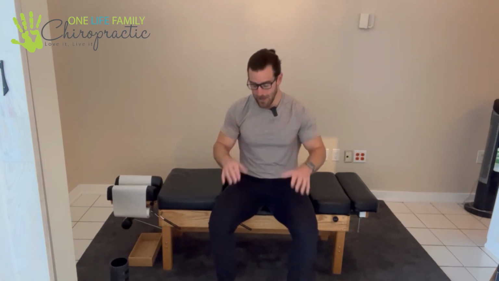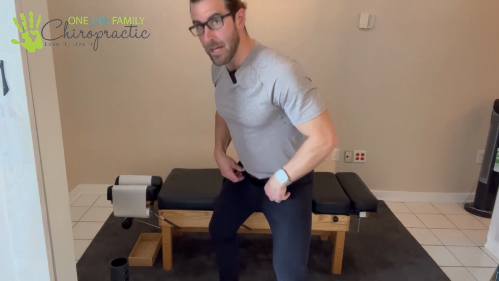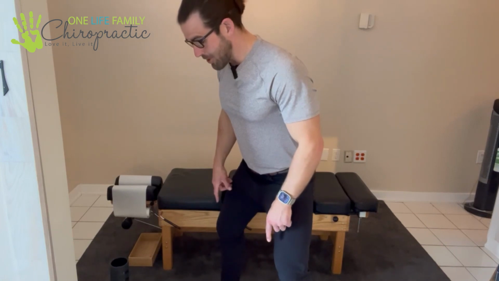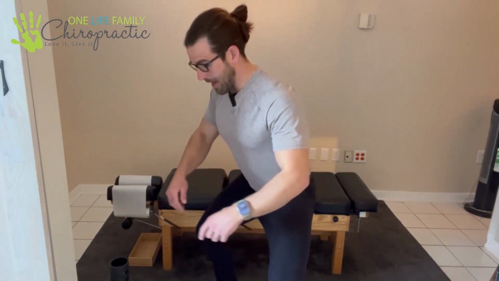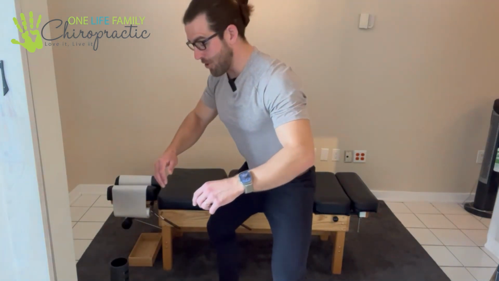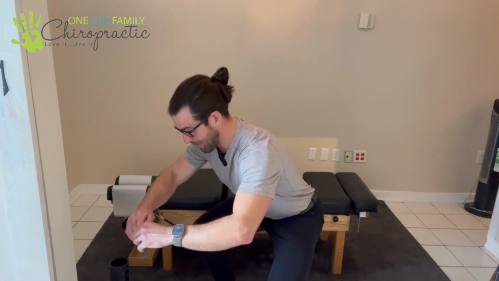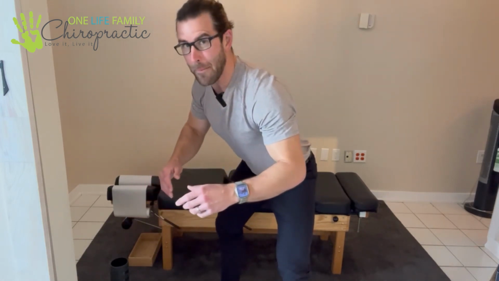So I'm going to show you just here. So just like this, shoulders back. And again, I'm thinking about dropping between my knees. So my knees are going to open up a little bit. I'm going to sit nice and tall and come down. And if you get some discomfort right there, push slightly past it, breathe, and then come back up. And you're going to work in that range of motion again.